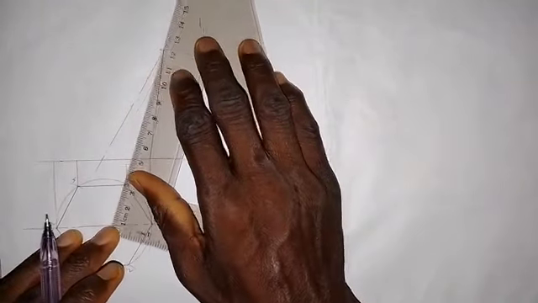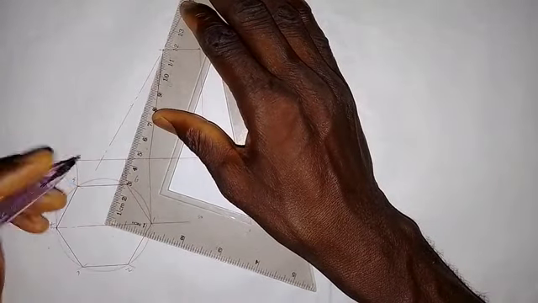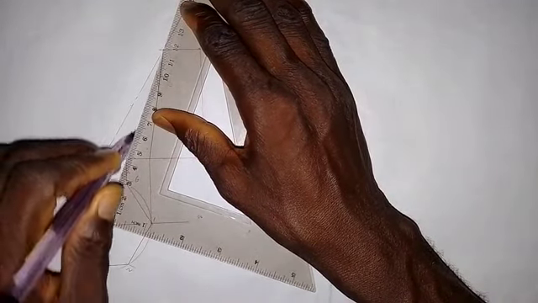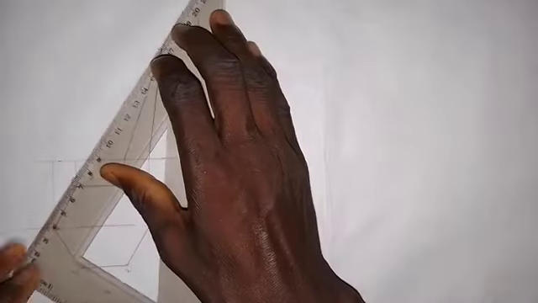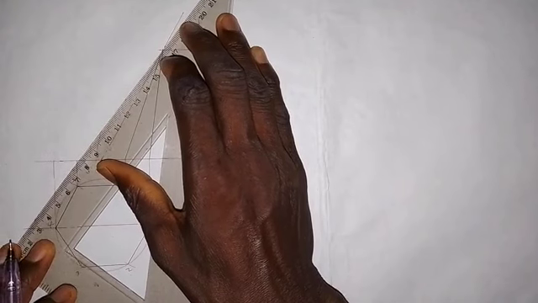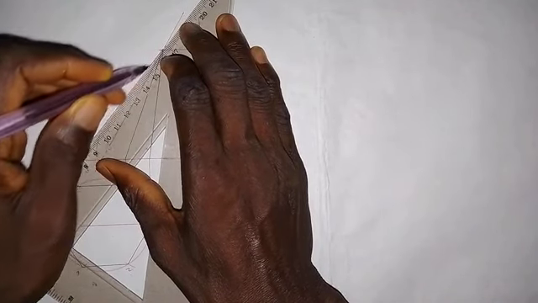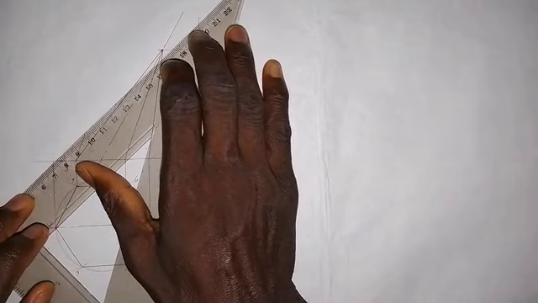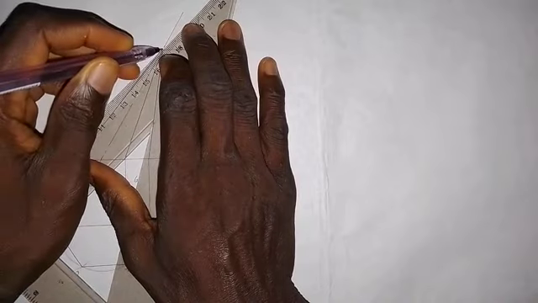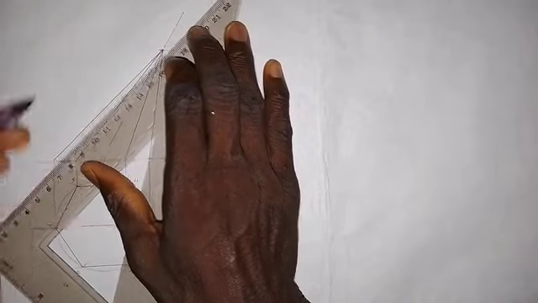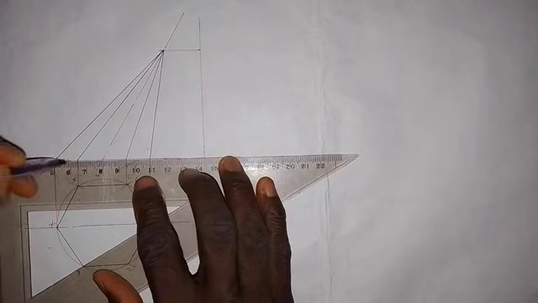And also I will connect this point with the apex. That's the apex of the pyramid. Then I will also connect this point together with the apex of the pyramid like this. Then the last one is this. I will also connect it to the apex of the pyramid like this. Alright, so the base, I need to make it thick. So this is it.